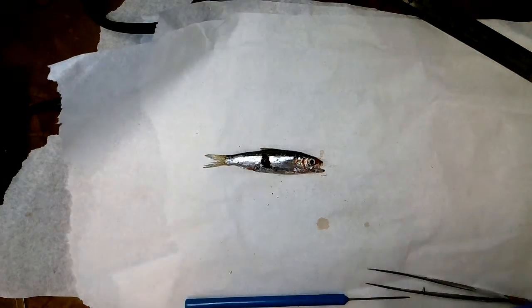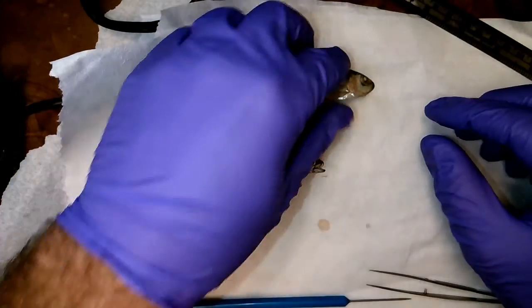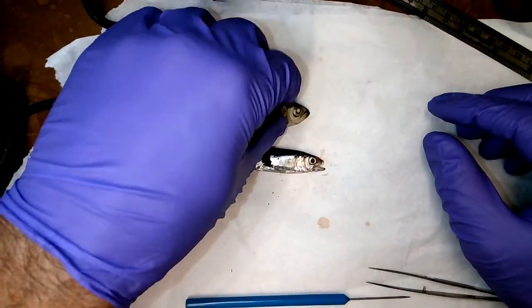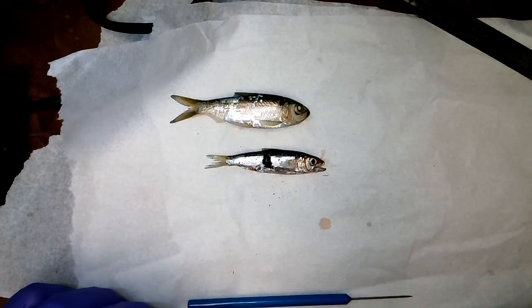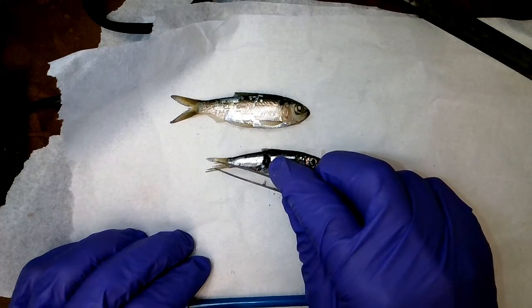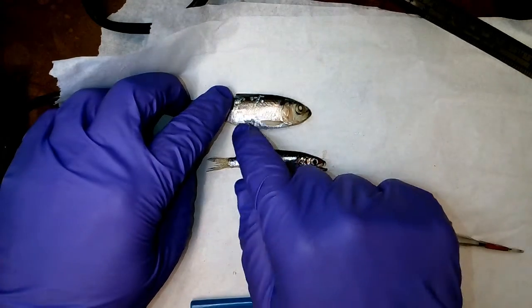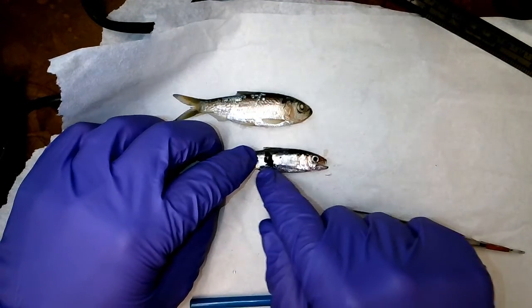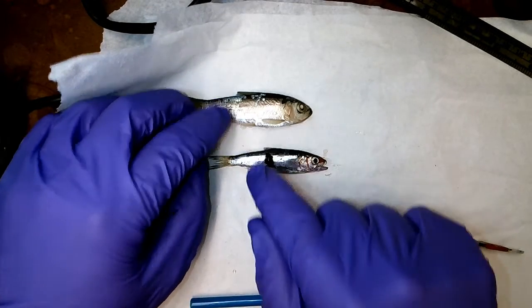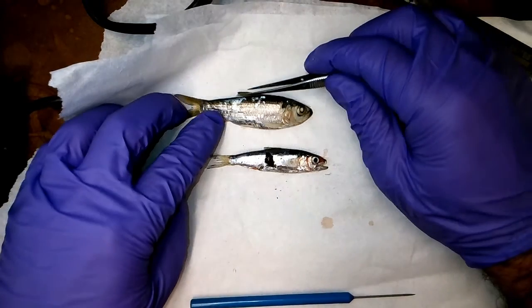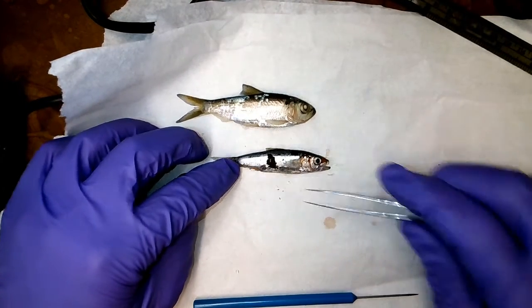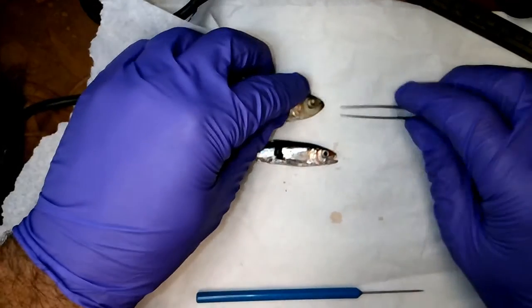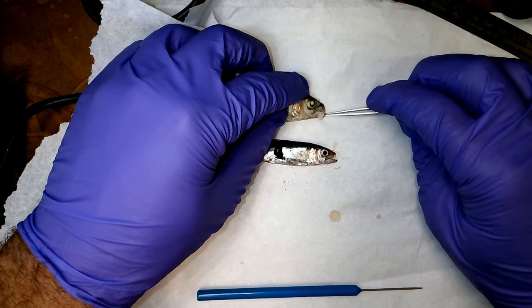For comparison, let me take out what I know is a river herring. Okay, a lot of similarities: forked tails, scutes on the bottom, on the ventral side, similar positions of the dorsal relative to the pectoral fins. But let's open up the jaw now of this river herring.